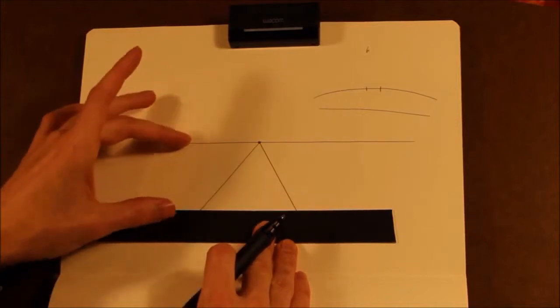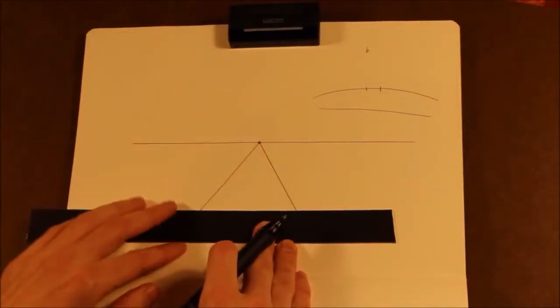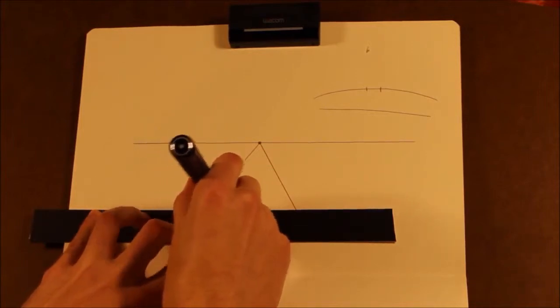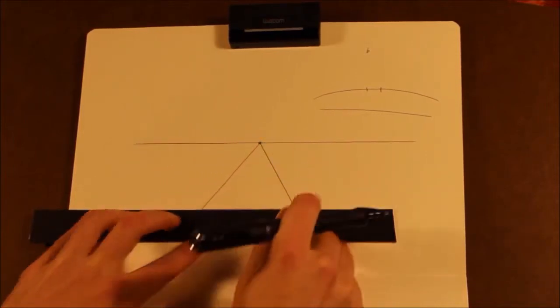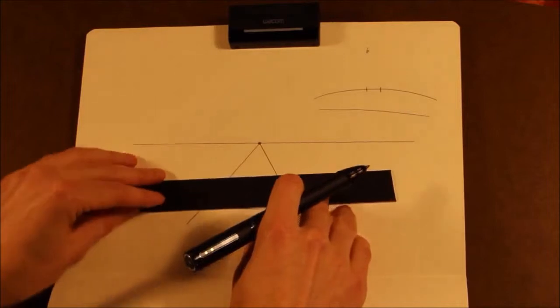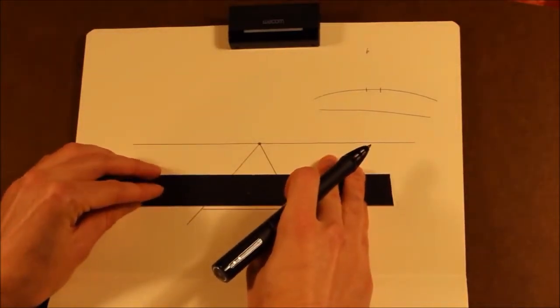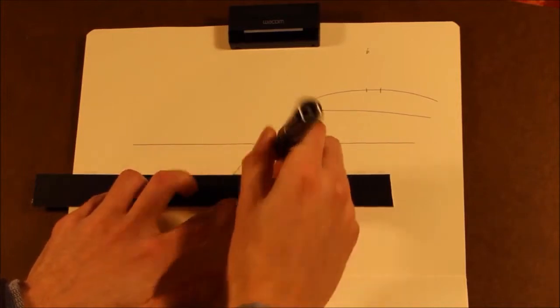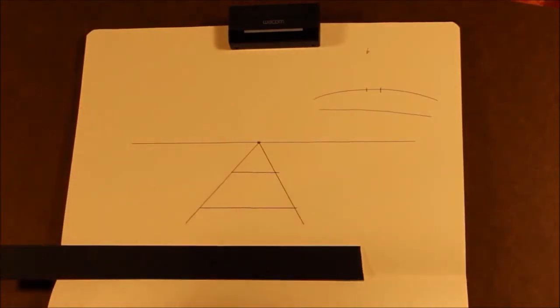The rest are simply just going to be parallel to the horizon line. And if they aren't parallel, then you're working with 2 point perspective. So that's a simple plane in 1 point perspective.